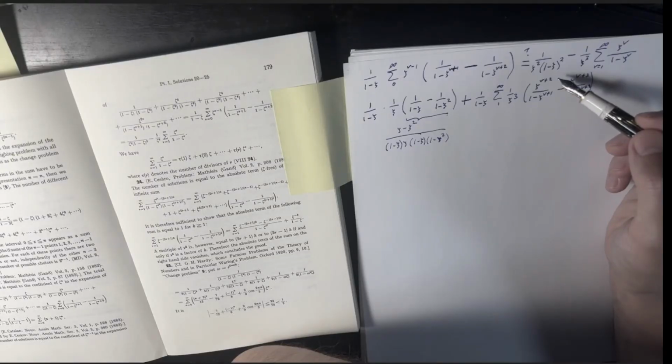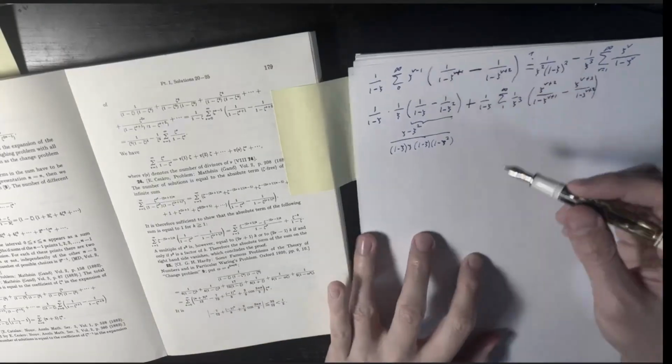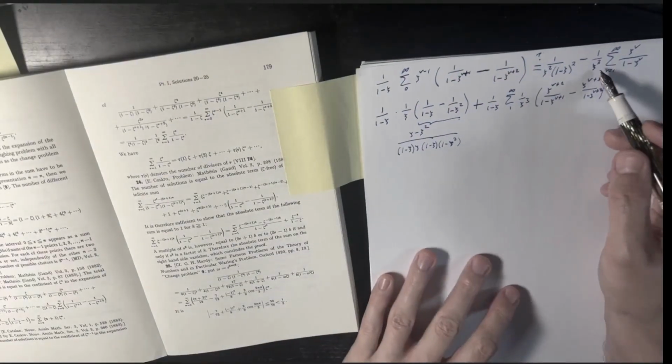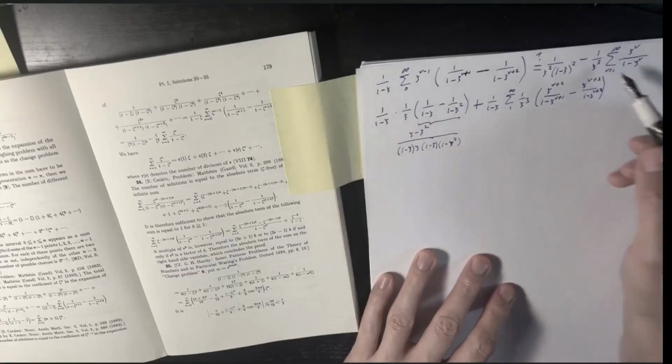Like, if we multiply through by zeta cubed, right?